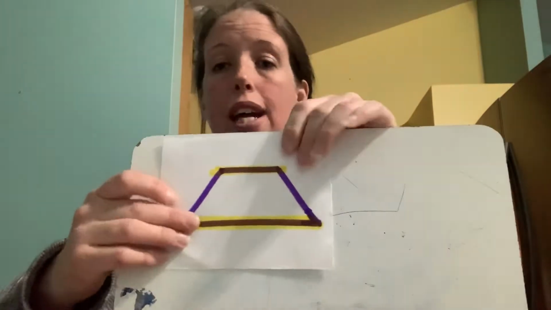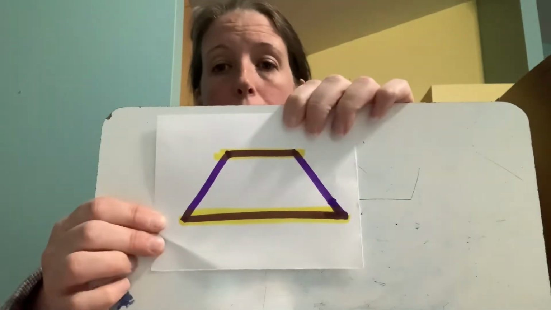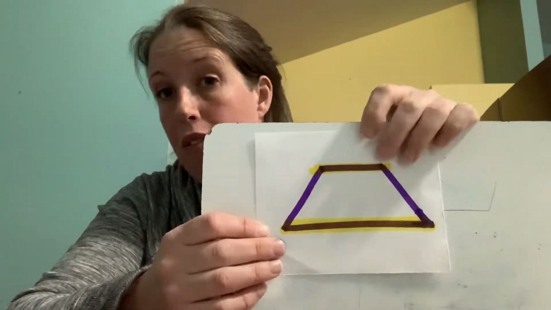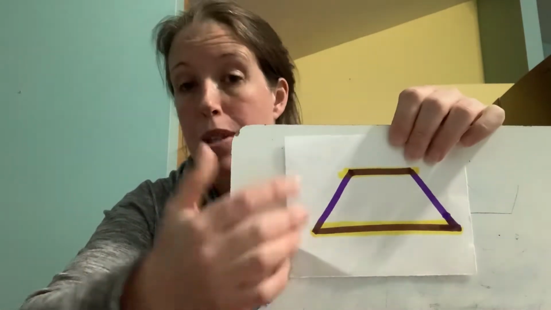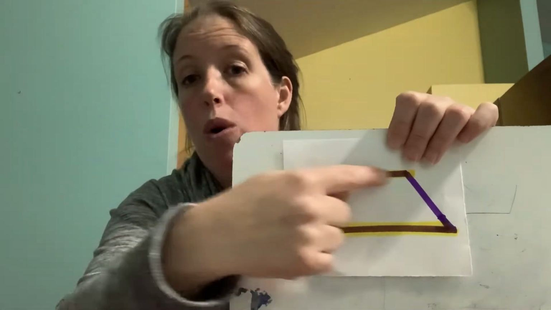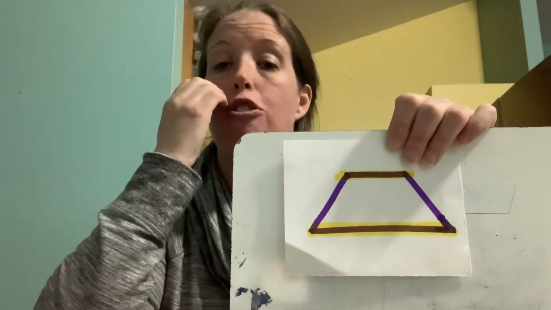All right, so we're going to look at a shape. And for extra practice, you can try and name the shapes that I'm showing you. This is a four-sided shape. We could give it a few names. One of the names we could name it is a quadrilateral because it has four sides, or we could also name it a trapezoid.